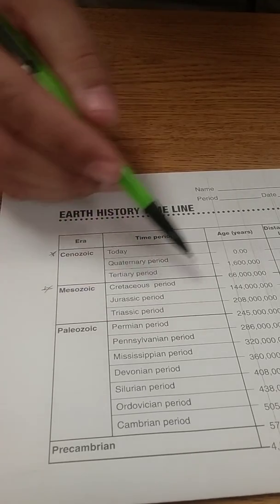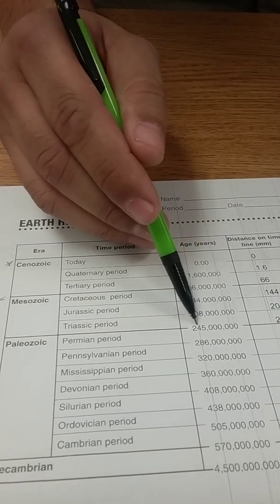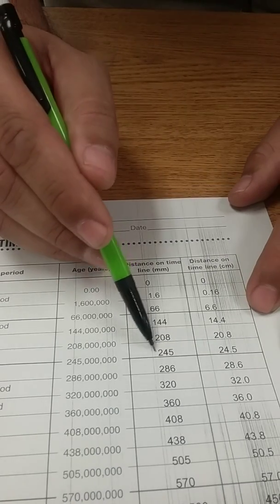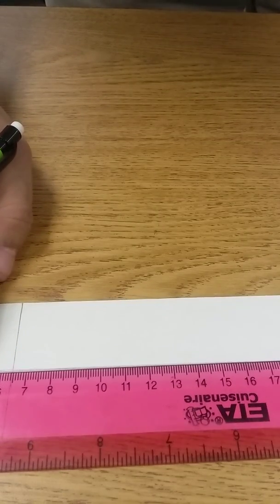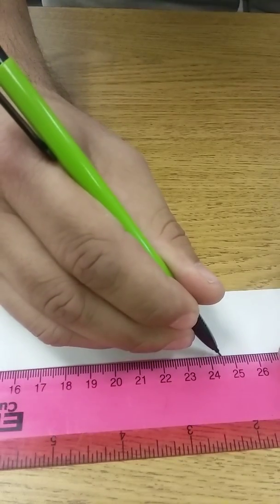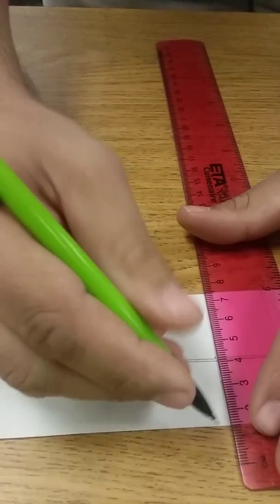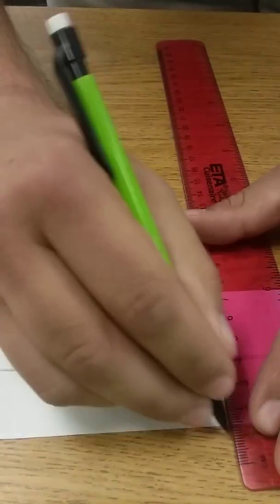The Mesozoic era starts at today and it runs all the way to 245 million years ago. On the timeline that we measure out, it's either going to be 245 millimeters or 24.5 centimeters. Each time we measure, it's always going to be from today. I'm drawing through the line because the eras and periods both end at the same time.